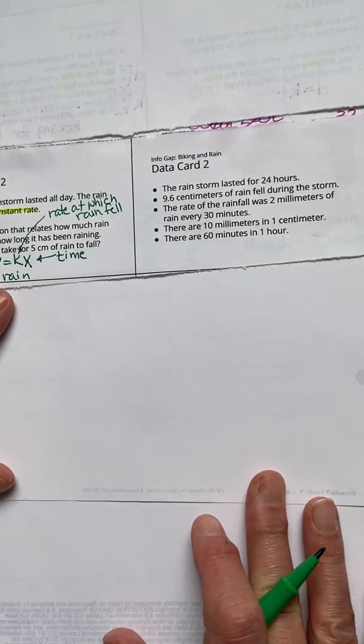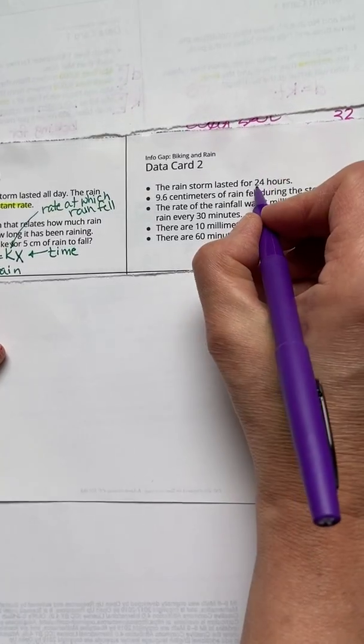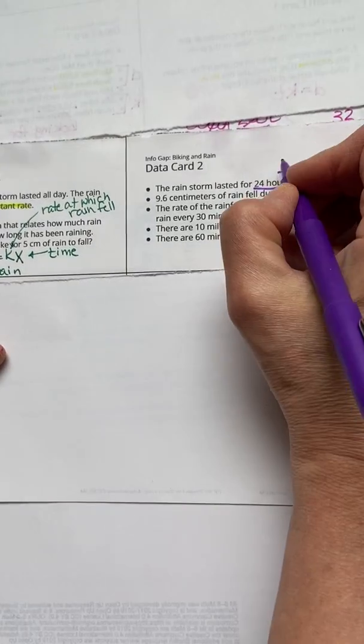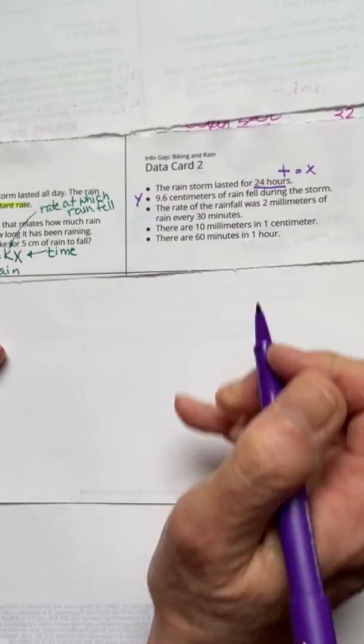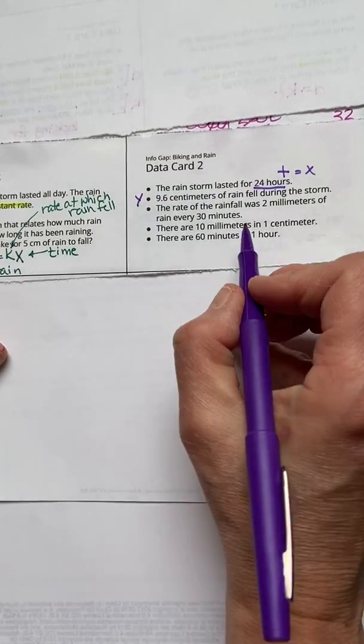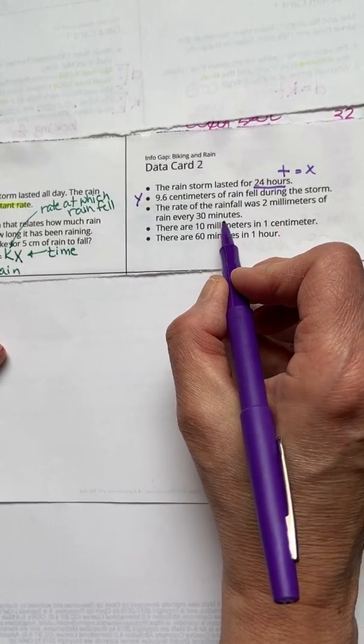So if I figure that out, I can go through and pick out my important information. It's telling me that the rainstorm lasted for 24 hours. 9.6 centimeters of rain fell during the storm. The rate of the rainfall was 2, so there's a whole bunch of information. This was our time, which in our case is our x. 9.6 centimeters of rain, that's going to be like my y. That's how much fell. 2 millimeters of rain for every 30 seconds, okay?